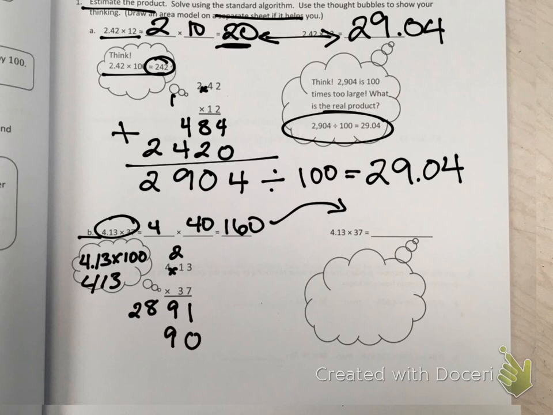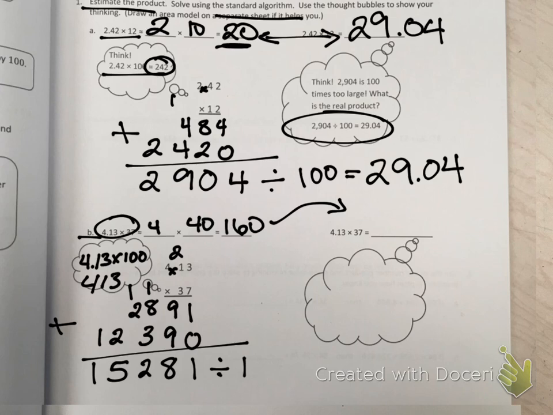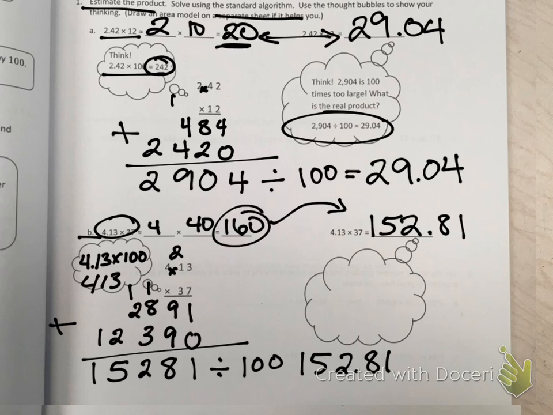3 times 3 is 9. 3 times 1 is 3. And then 3 times 4 is 12. Add these together, we get 1, 18, carry the 1, 12, carry the 1, 5, 1. So we get 15,281. But remember, we have to divide by 100. So that would give us 152 and 81 hundredths. Now that looks very close to our reasonable answer of 160.